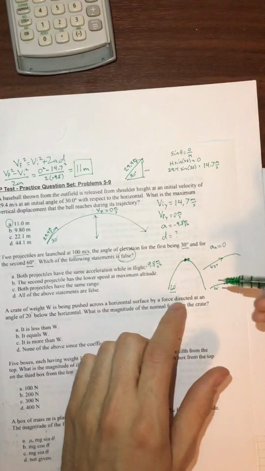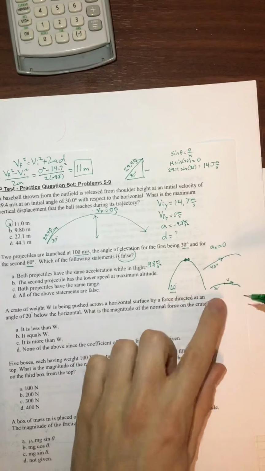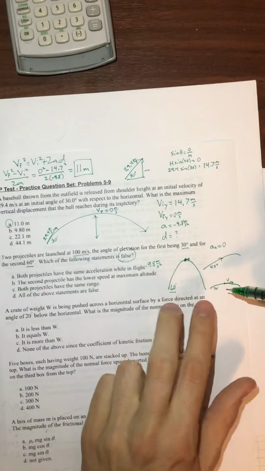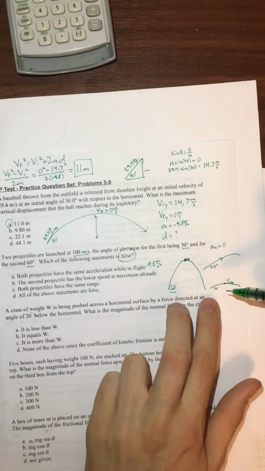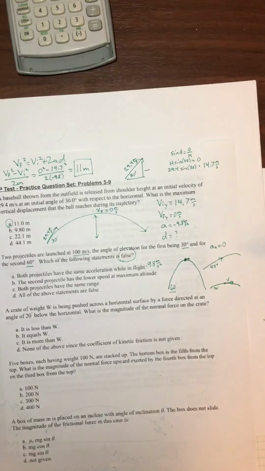60 is exactly 15 above 45, and 30 is exactly 15 below 45. So since these are so close to 45 and they're equally distant from 45, they're actually going to have the same exact range.